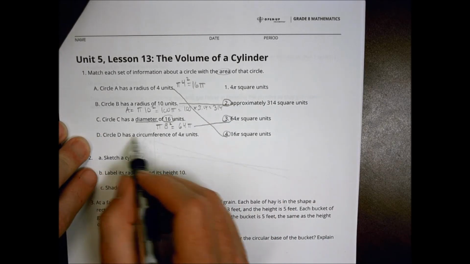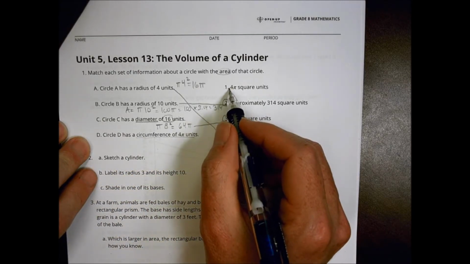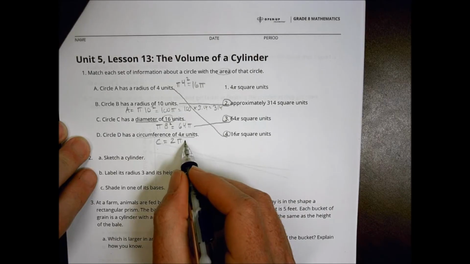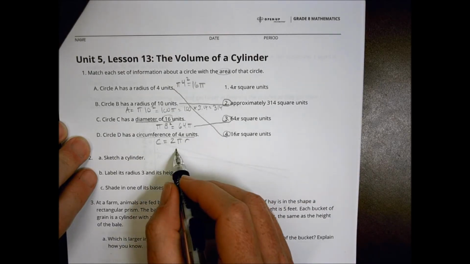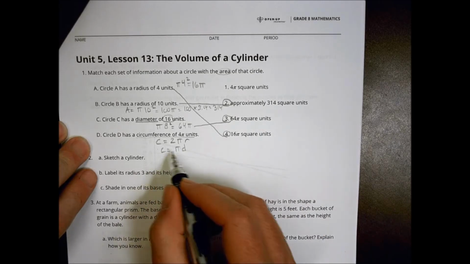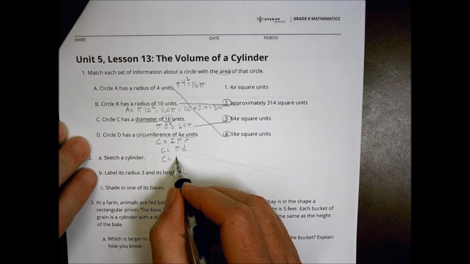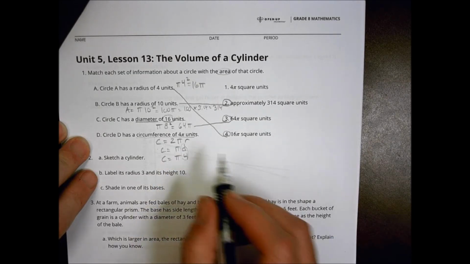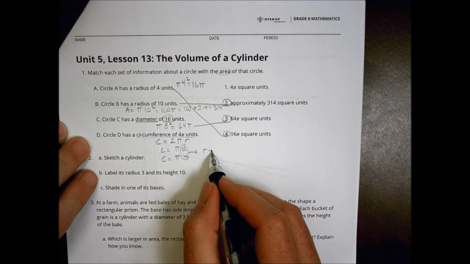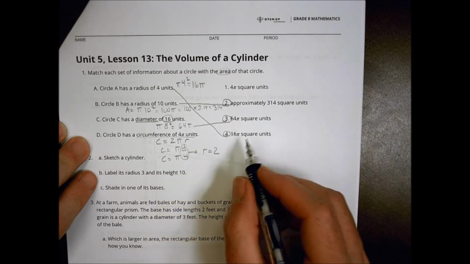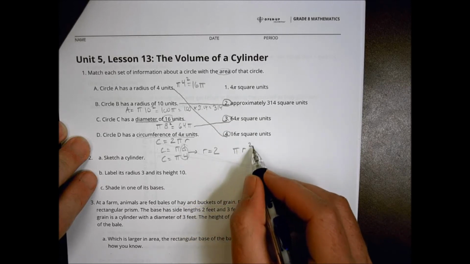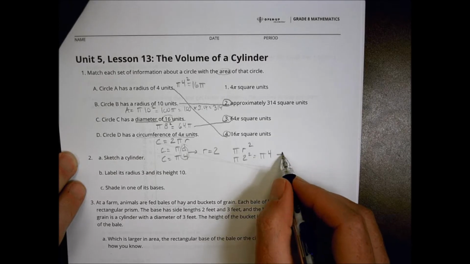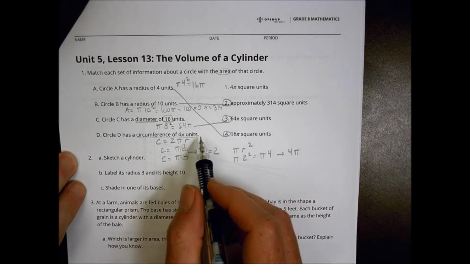And finally, circumference of 4 pi. Now we already know the answer is going to be 1, but let's see how we get there. Circumference equals, remember, 2 pi r is how you find circumference. Or you can think of it as pi times the diameter. In our case, it said that circumference is equal to 4 pi. I'm going to write it as pi times 4, just so we can see that our diameter happens to be 4. If our diameter is 4, that means that our radius equals half of that, which is 2. So to find the area, it's pi r squared, or pi times 2 squared, which is pi times 4, also written as 4 pi. So that's how this is going to be number 1.